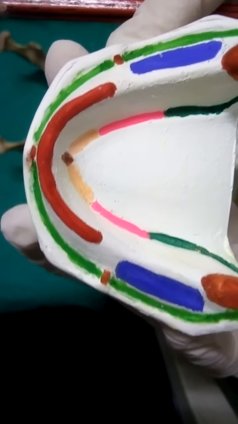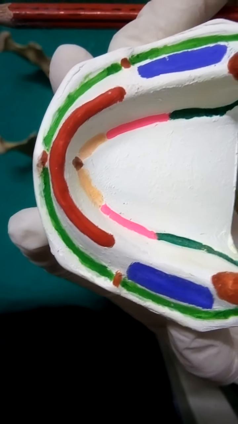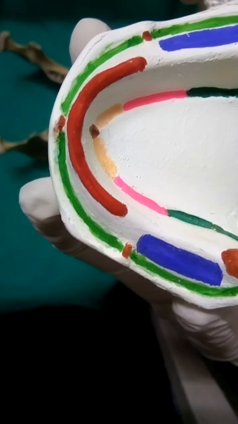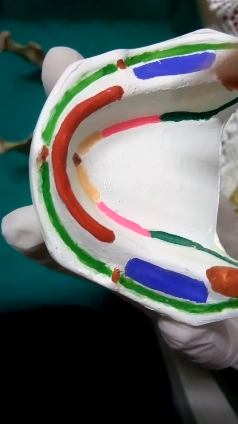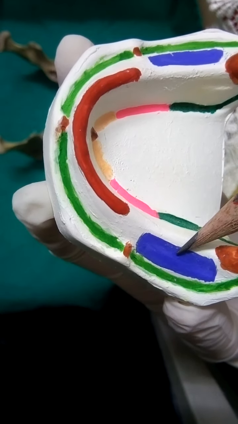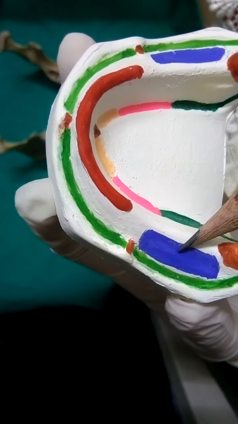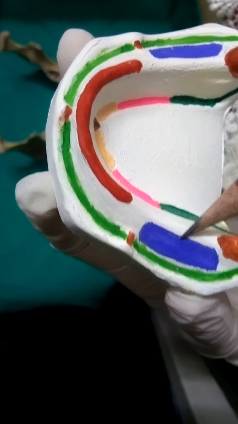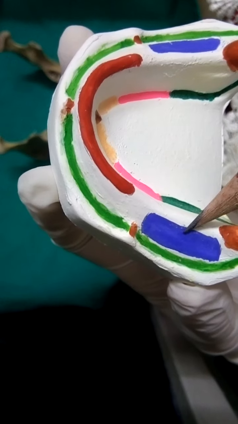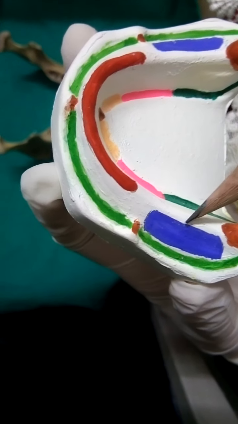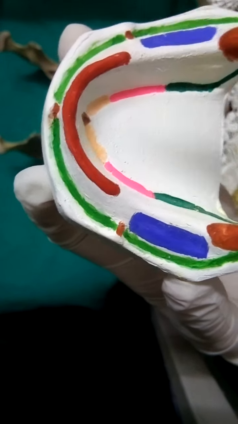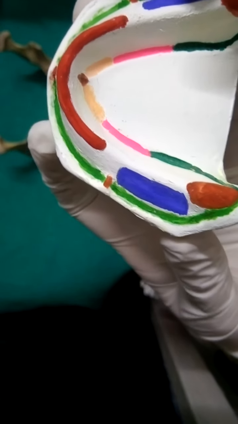Now second is our stress bearing areas. Here we can apply stress. So the primary stress bearing area is the buccal shelf area, which is at right angle to the masticatory load, making it appropriate for the primary supporting area, and it is made up of cortical bone, and it is firmly attached to the mucosa with the muscle fibers. So this is considered as the primary stress bearing area.